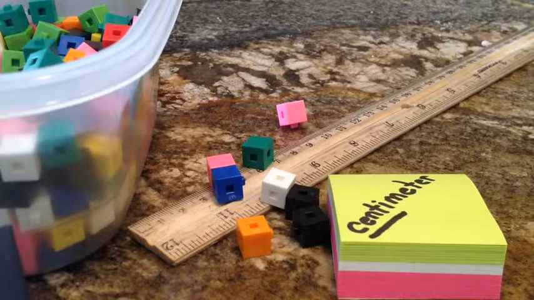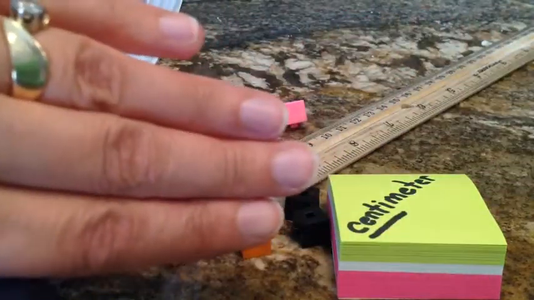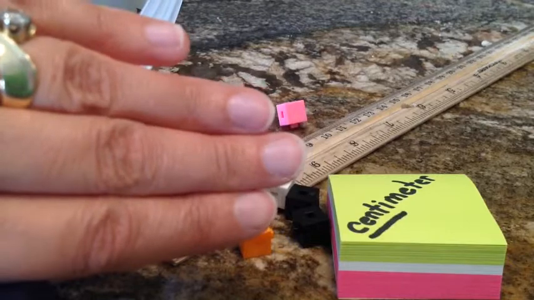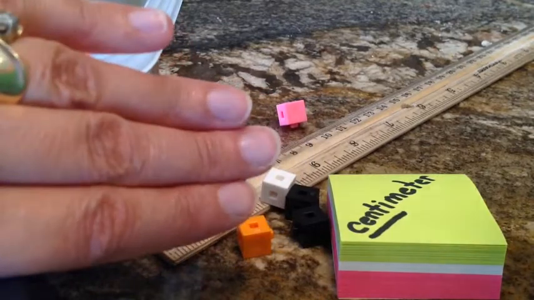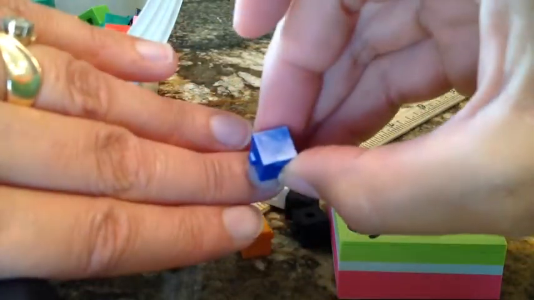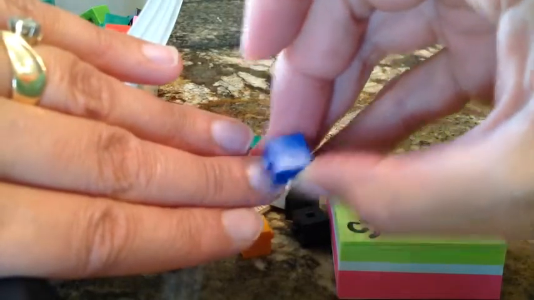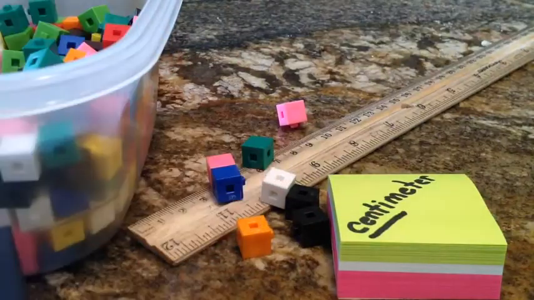But if you can think about the width of the nail on your hand, you'll always have a nice way to estimate or measure in centimeters without having to have a ruler. I think that's kind of cool.